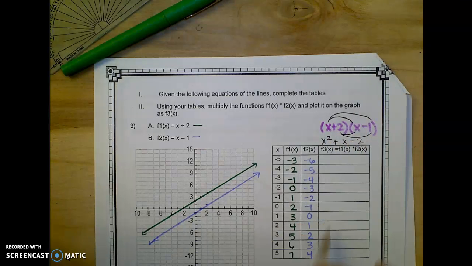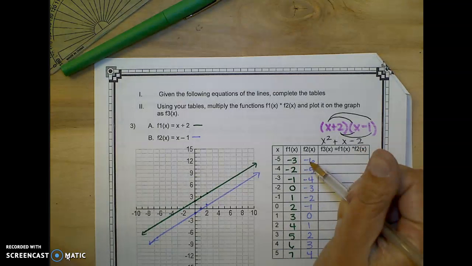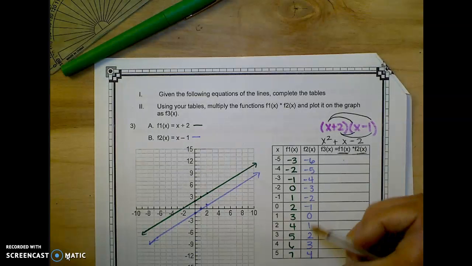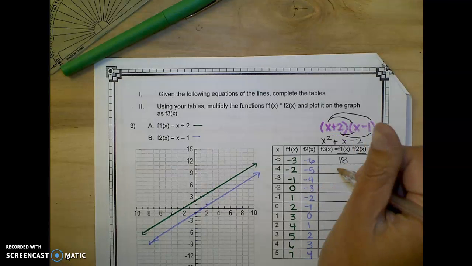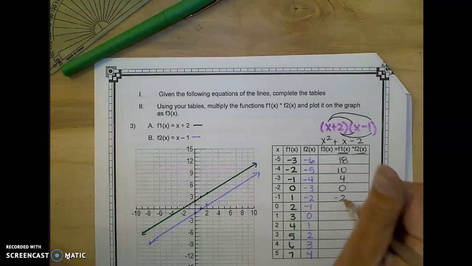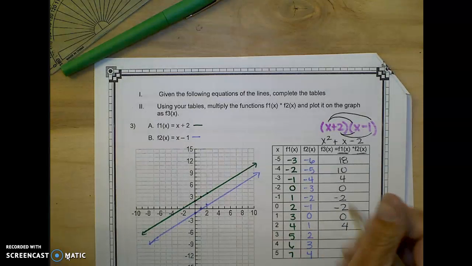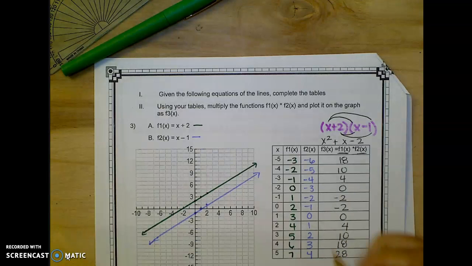I don't need to plug in x again, because also what I can do is I can just multiply these numbers to get this, right? It's showing me that I can multiply those to get my f of 3. So if I multiply, I get 18. If I multiply, I get 10, then 4, then 0, then negative 2, 0, 4. I kind of noticed a little bit of a pattern. 18, 28. Then I'm going to graph the points that I can.